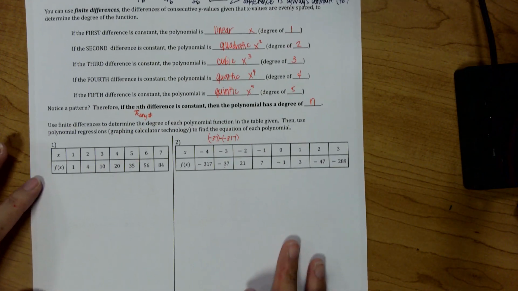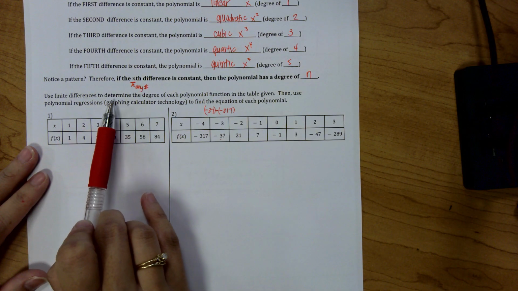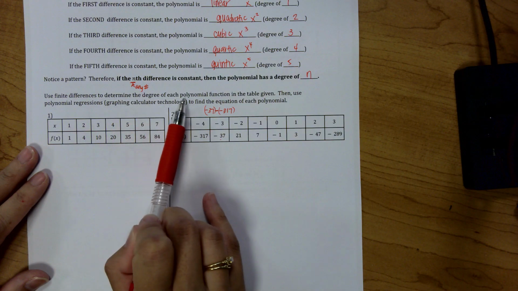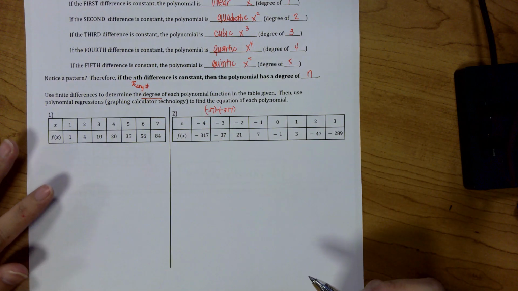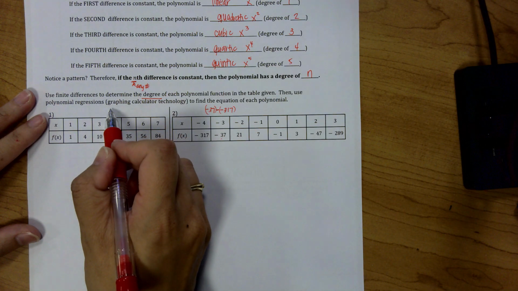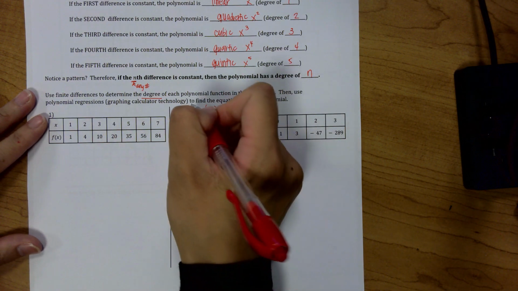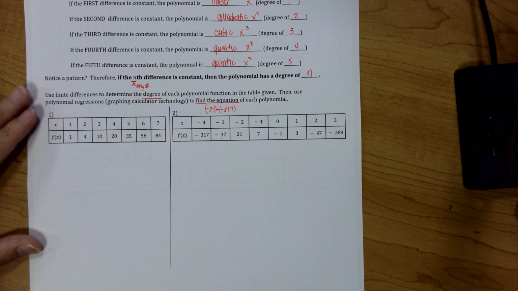Now let's do an example. It says to use finite differences to determine the degree of each polynomial function. So I want to find the degree in the table given. Then use polynomial regressions, which is your graphing calculator technology, to find the equation of each polynomial. So there's two parts.